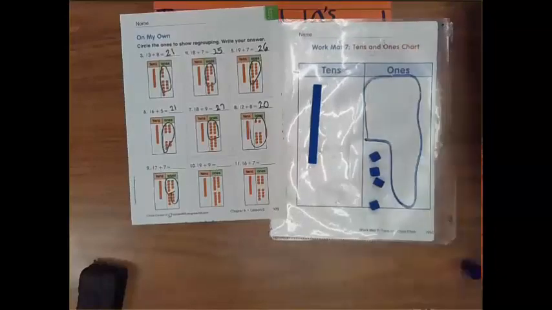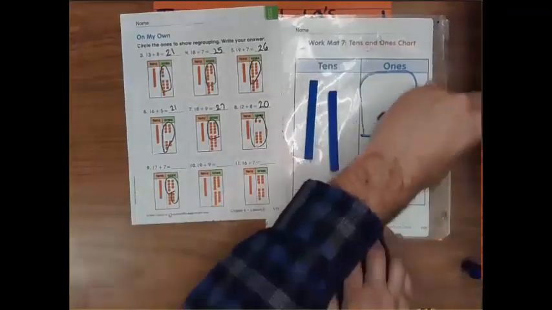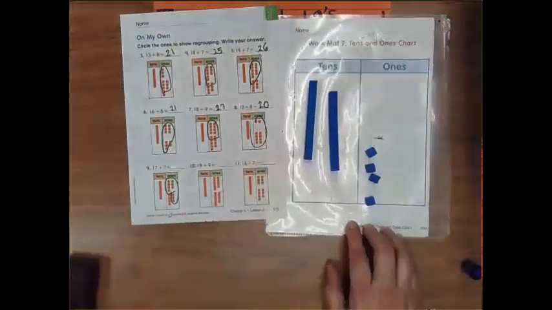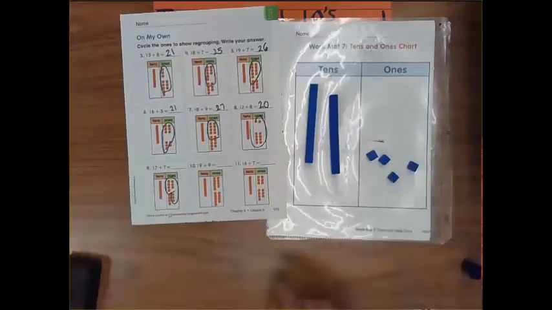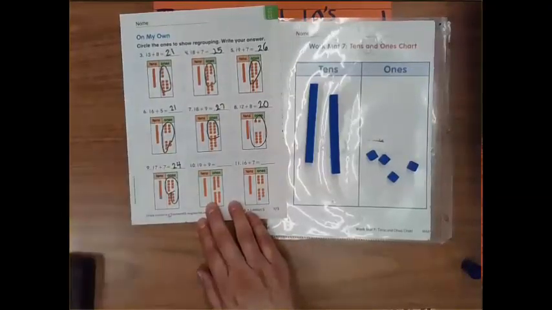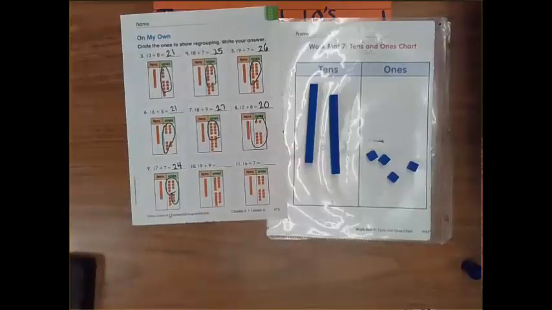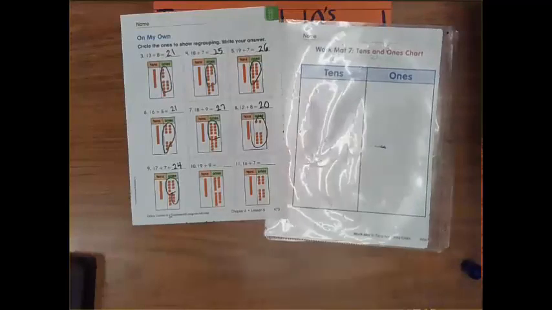So we're going to replace that with a 10 stick. So what do I have? Now I have 2 10s and 4 1s. Makes 24.